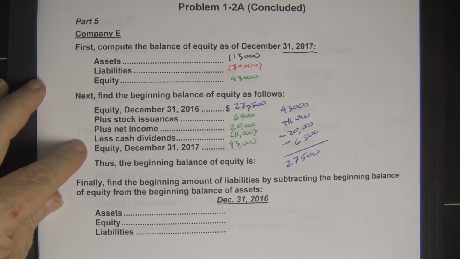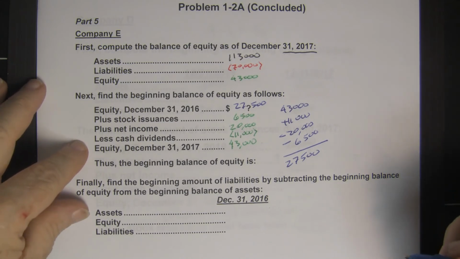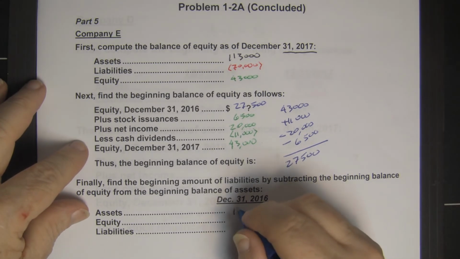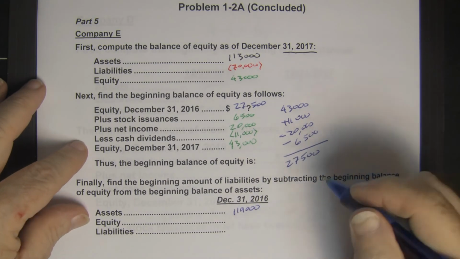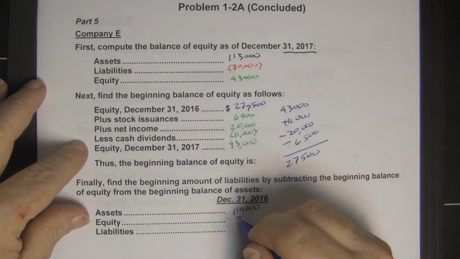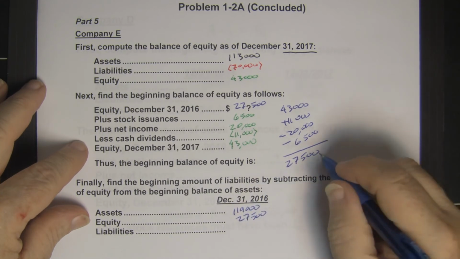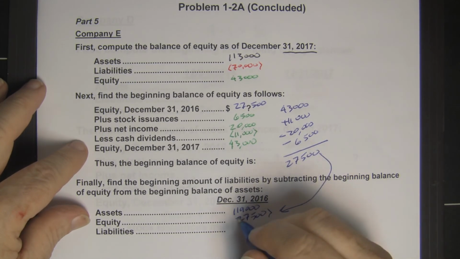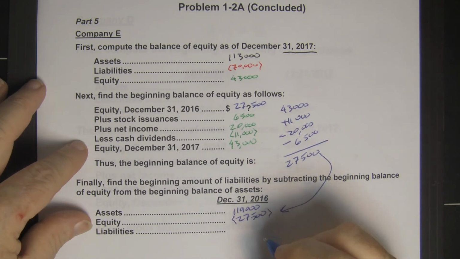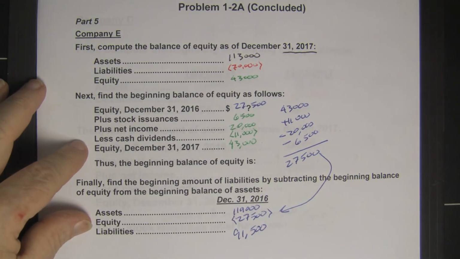You just had to think that you were going backwards. We had the ending equity. We had to subtract all of the changes to get the beginning equity. And now it asks us to do the assets from 16. They give us the $119,000. We just discovered the equity of $27,500. Assets minus equity equals liabilities, $91,500.